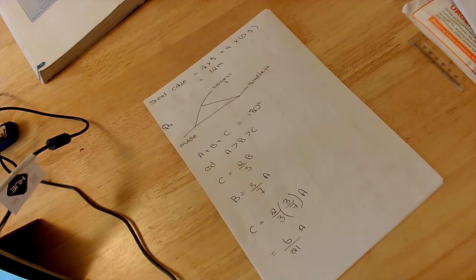Another triangle, and the question asked me: in a scalene triangle, the smallest angle is 2/3 the size of the middle angle, and the middle angle is 3/7 the size of the largest angle. Find the measure of all three angles. Okay, so scalene triangle, I know that all three angles have to be of different size.